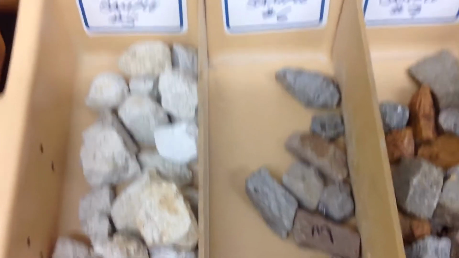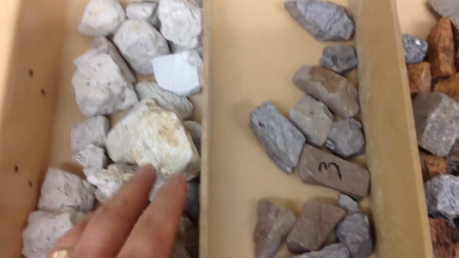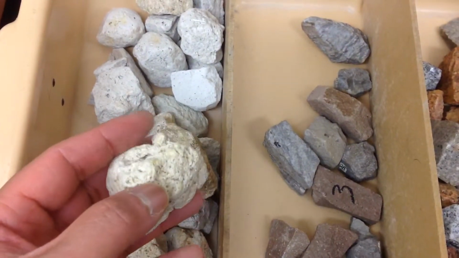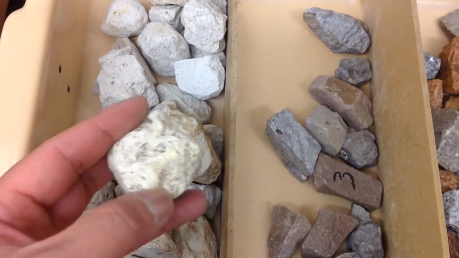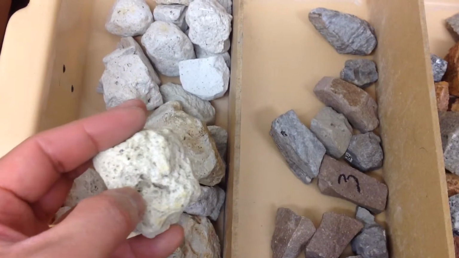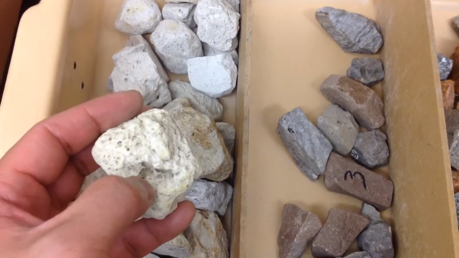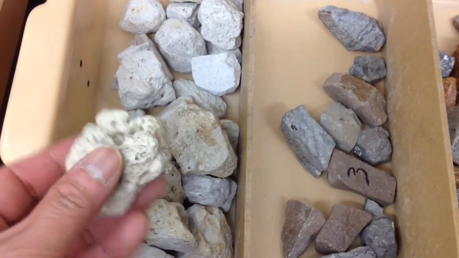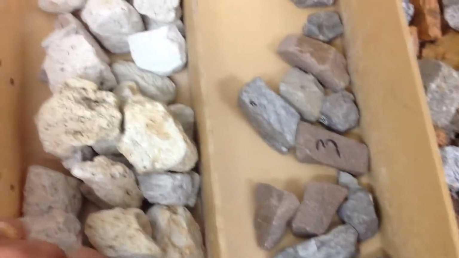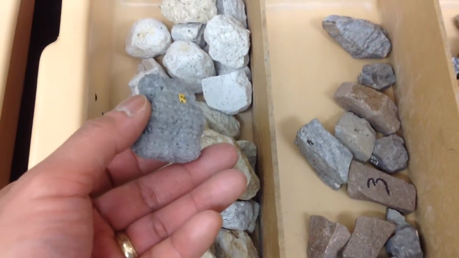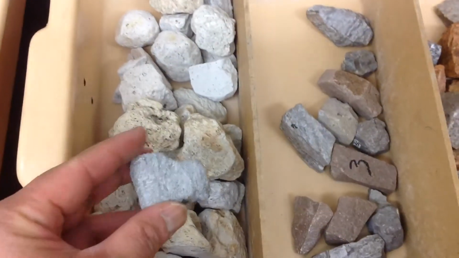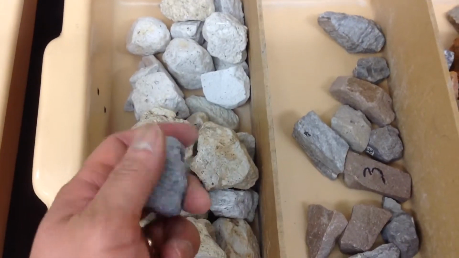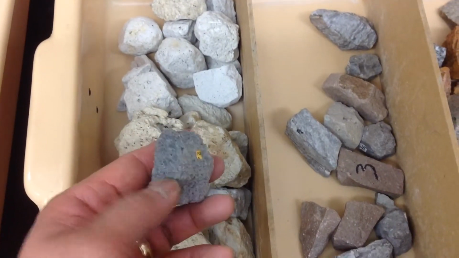Sample number 5. In this sample, we're interested in the little holes found throughout the whole rock. This is the only one that's not as smooth as the rest of them.